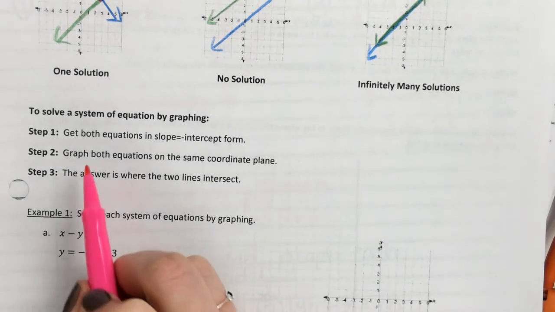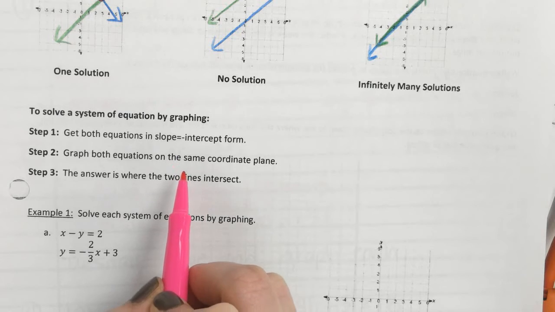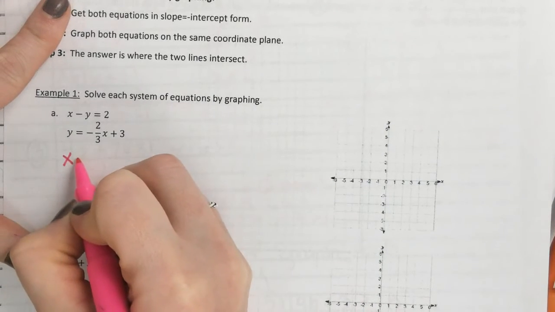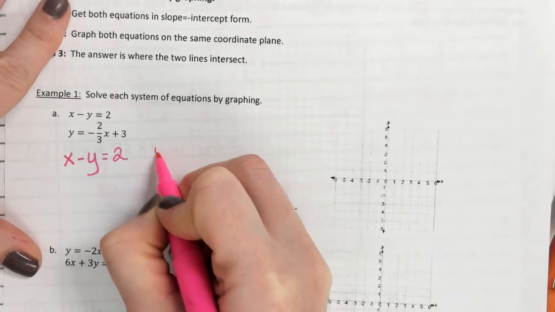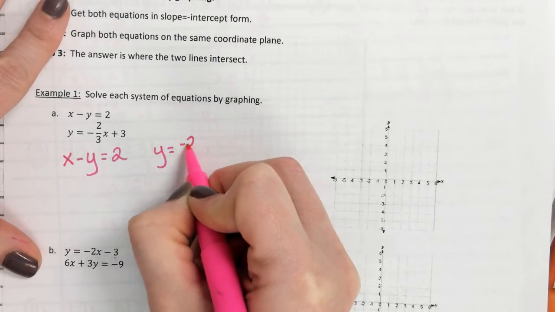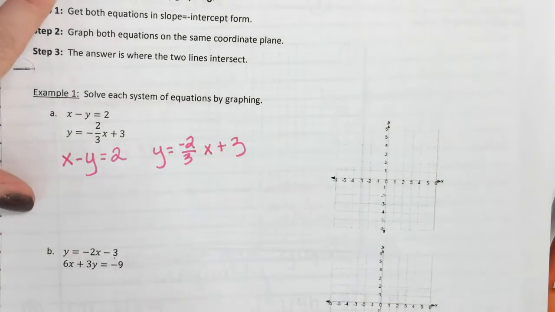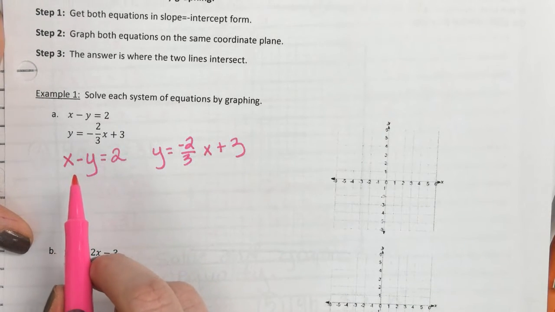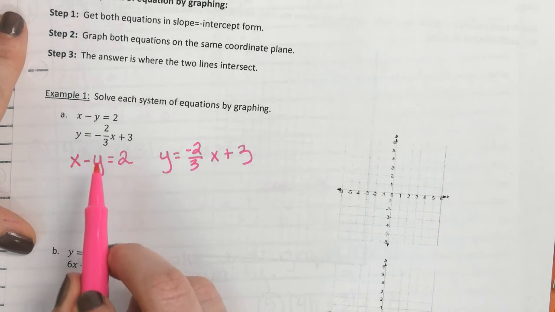So to solve these, you need to make sure both equations are in slope-intercept form, and then graph them on the same coordinate plane, and then see where they intersect. Just like I told you before, a big problem that I'm seeing, especially on your test, is that people are having trouble getting equations in slope-intercept form. So go slow and make sure you're doing this correctly. When I'm getting an equation in slope-intercept form, I'm really focusing on getting this y isolated.